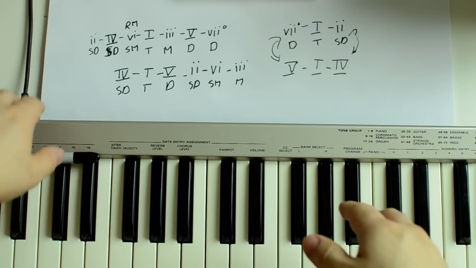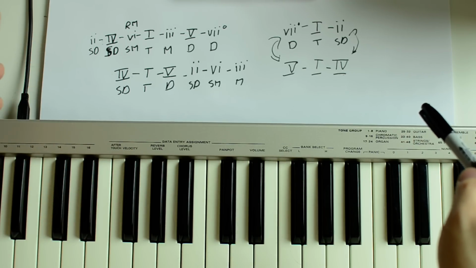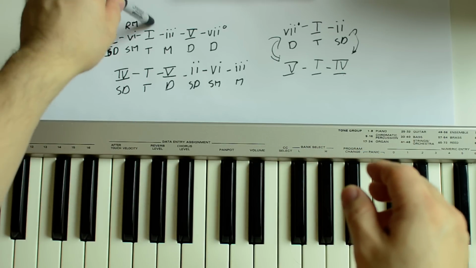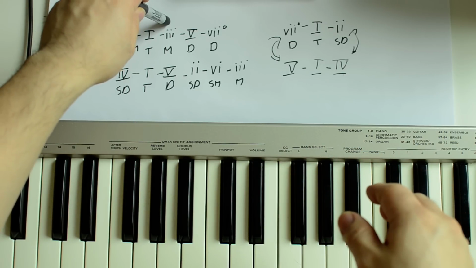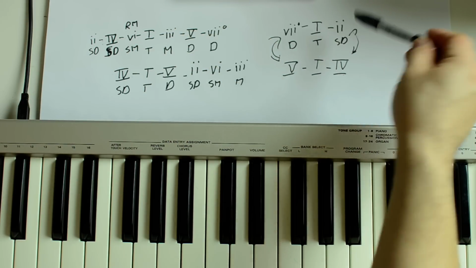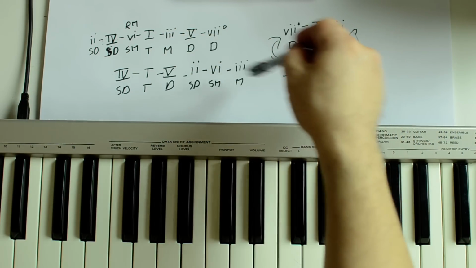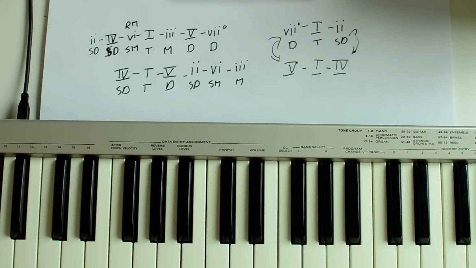So to sum up, I'm running out of time. There are only 3 kinds of movement. There's movement by thirds, which is softened through the submediant and mediant functions. There's movement by seconds, which is related to movement by fourths or movement by fifths, which, fourths and fifths are sort of the same thing. They're just inverted versions of each other.